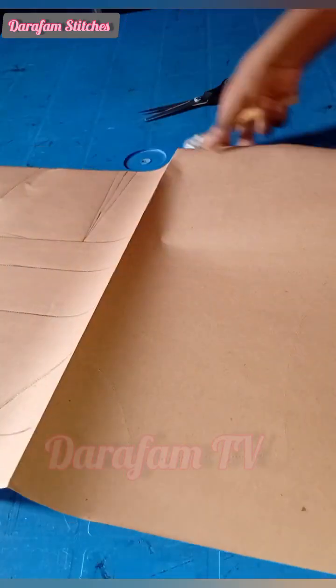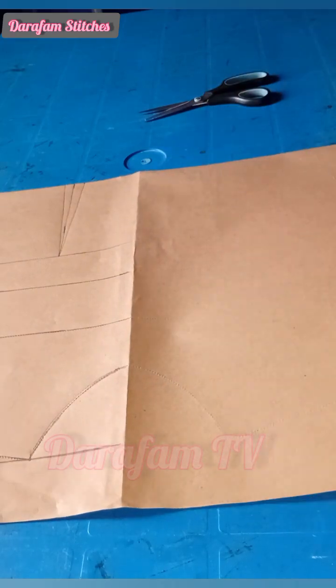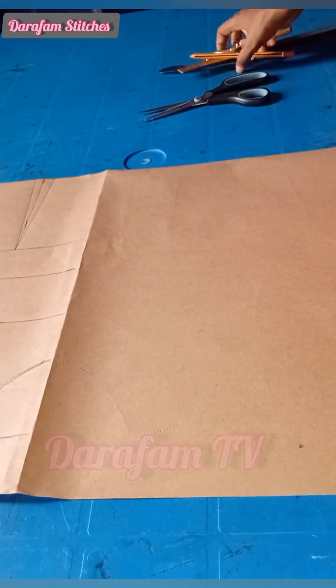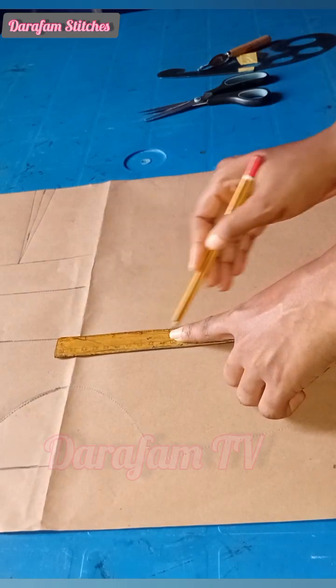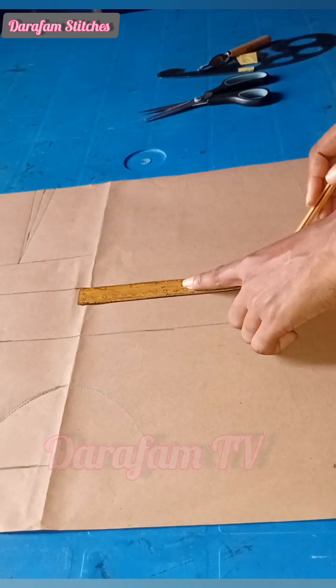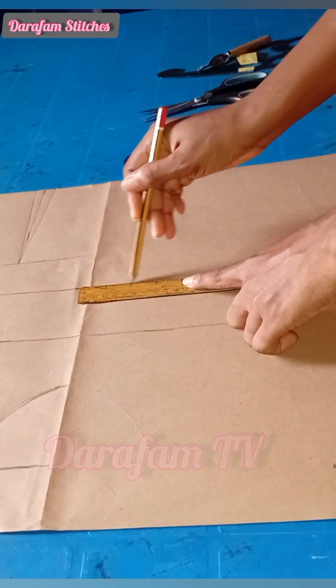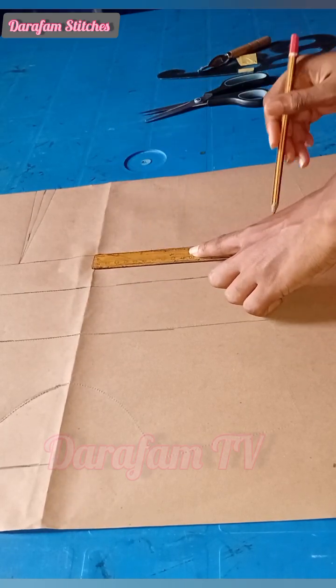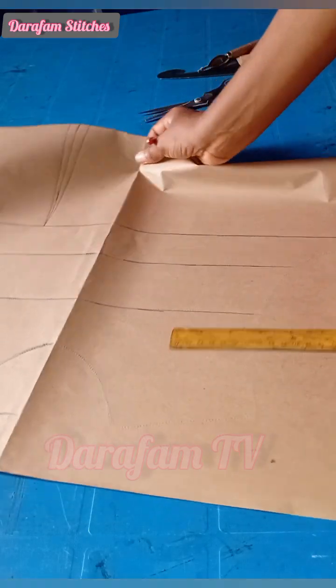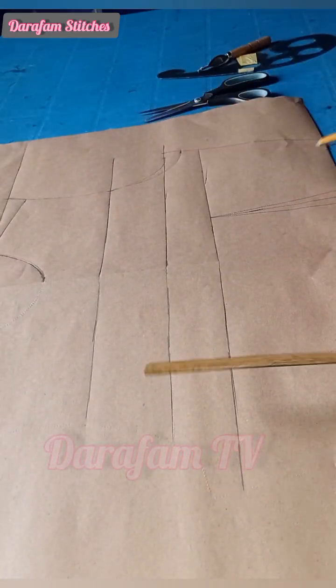So after I'm done, you open it up like so. Then with the help of a pencil and a ruler now, you bring out those lines that you traced. Those traced lines now, you bring them out, making them visible.